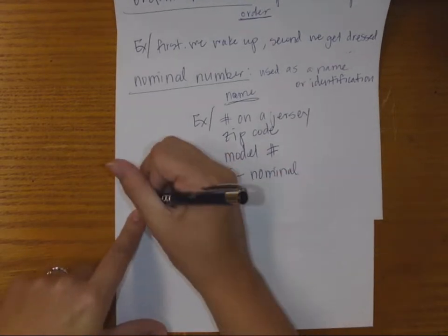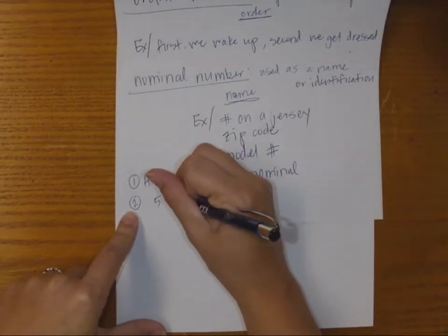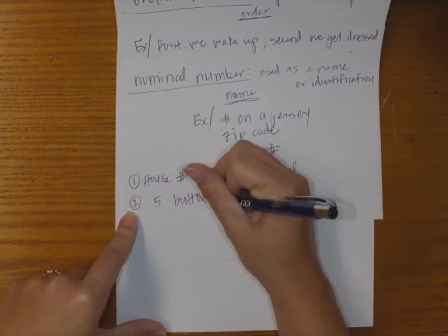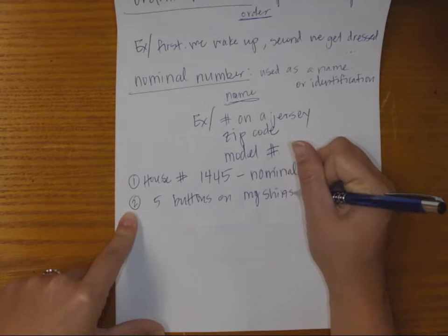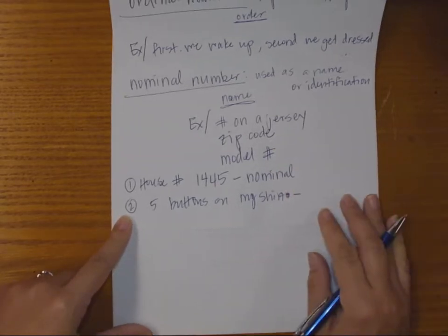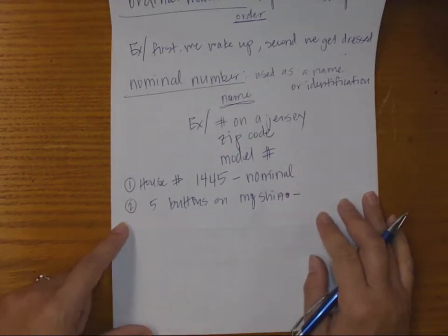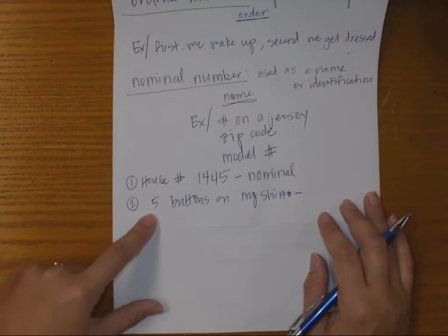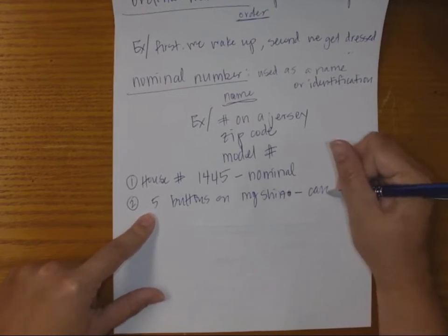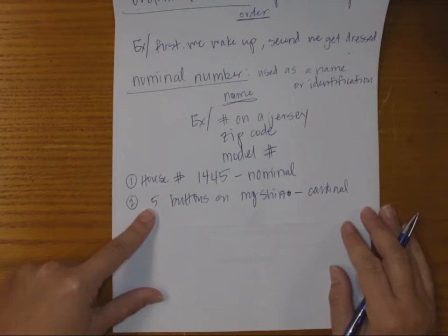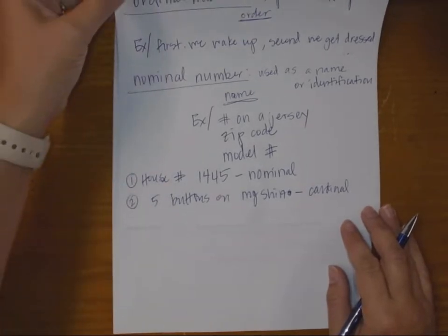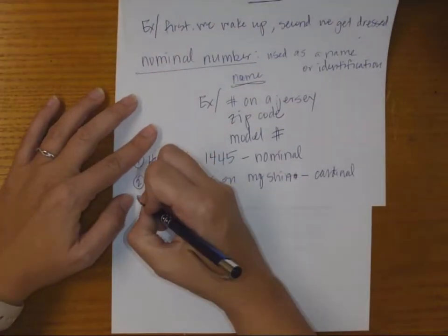Okay. Another example, I have 5 buttons on my shirt. Okay, so 5 buttons. Does that represent how many of something you have? Yeah, I have 5 buttons, so that's a cardinal number. Okay, what about my social security number?